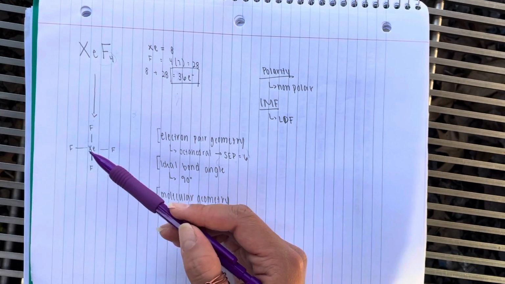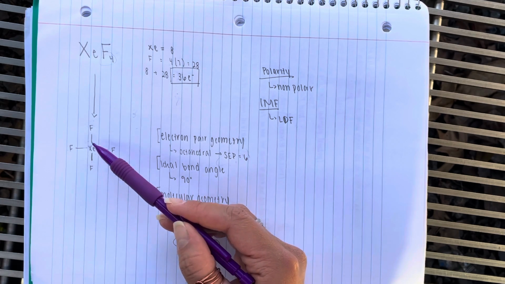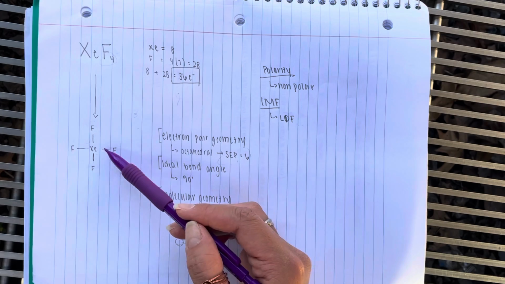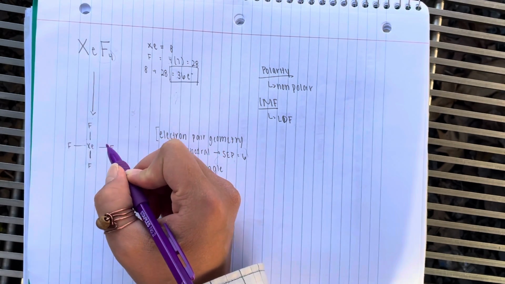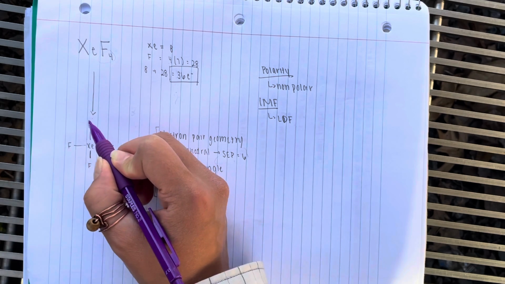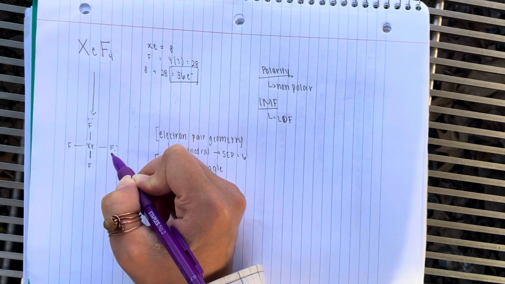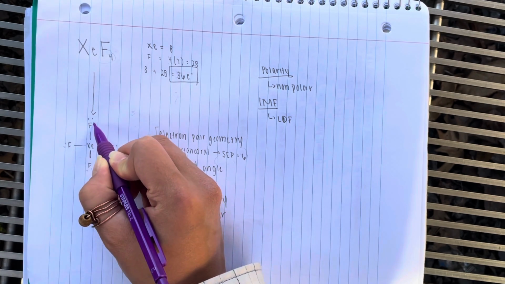Now, moving on to drawing the Lewis structure, we know that xenon is the middle central atom, and we have to draw these 4 fluorines off of it using single bonds. And then from here we have 1, 2, 3, 4, 5, 6, 7, 8 valence electrons, and we have to continuously add in the lone pairs to satisfy those 36 valence electrons.